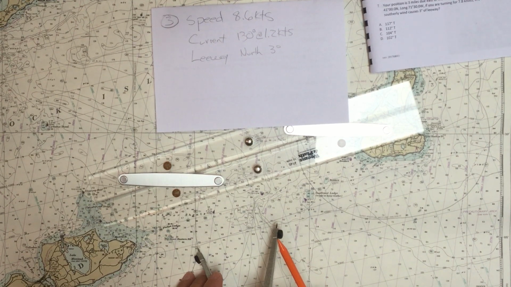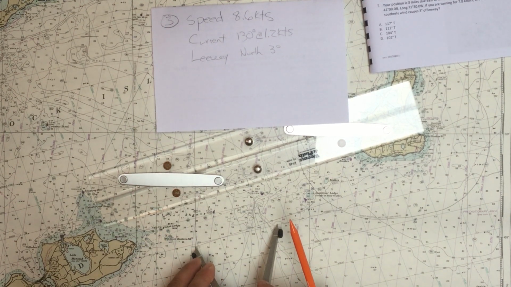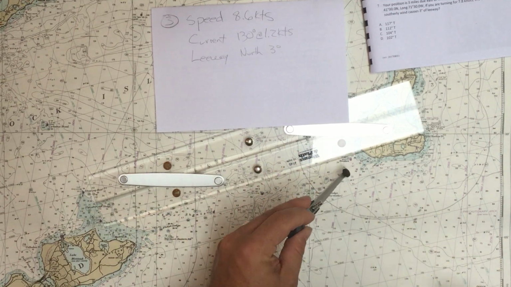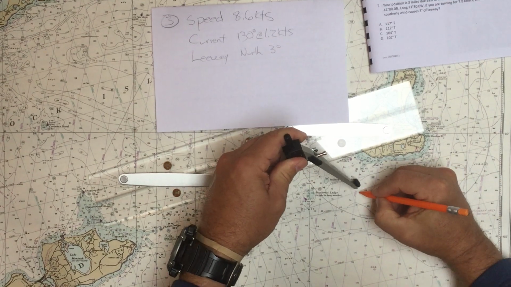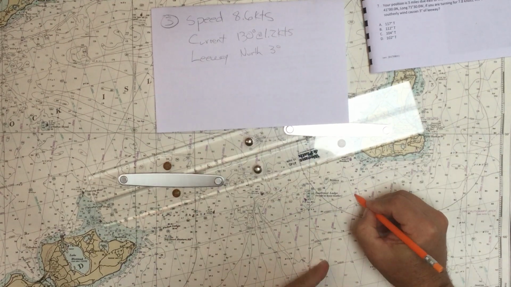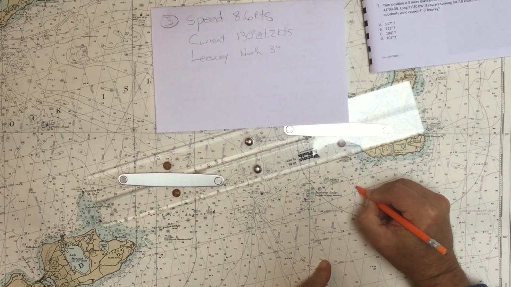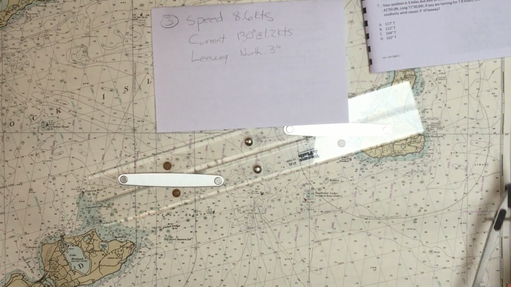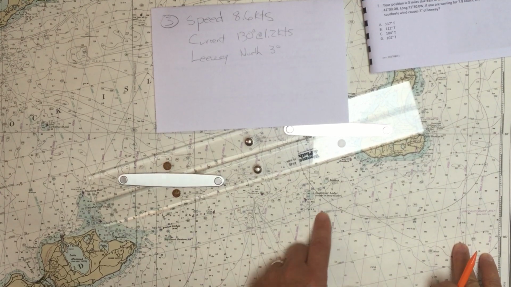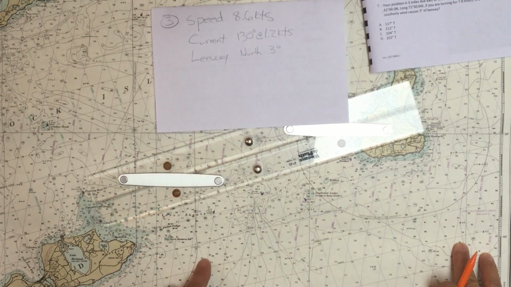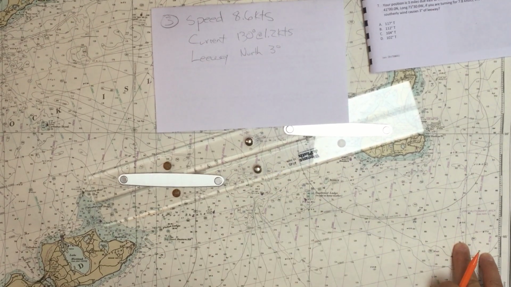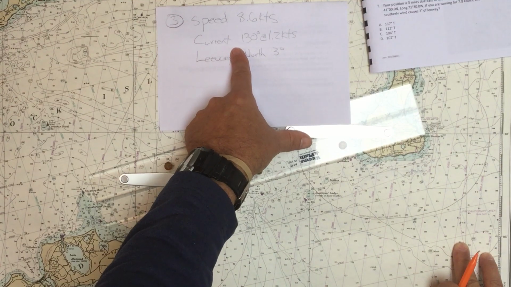Now I put the dividers on my starting point, find my line, walk it off, and mark that spot. If you draw a half circle around it, that indicates that it is a DR, a dead reckoning position. That's where I should be if I'm traveling at a constant speed and a constant direction for a fixed amount of time. I'm using 1 hour. Now that I've done that, I've got to draw the current.